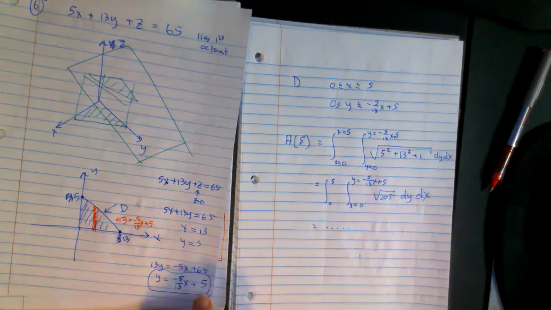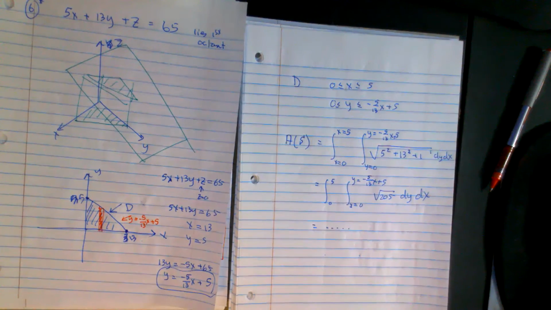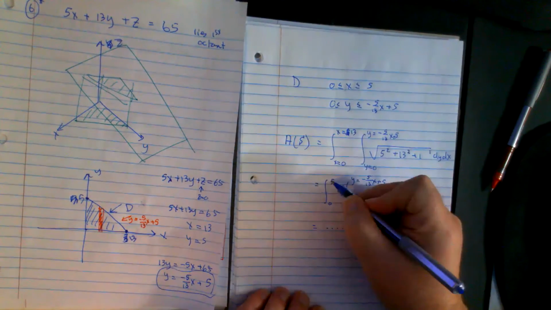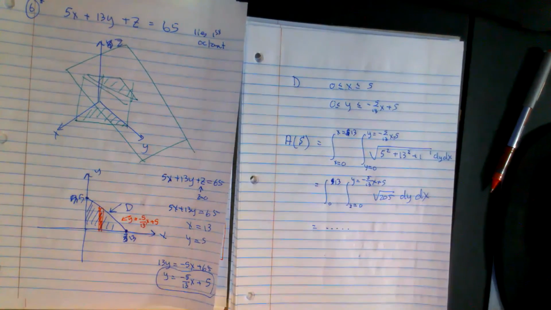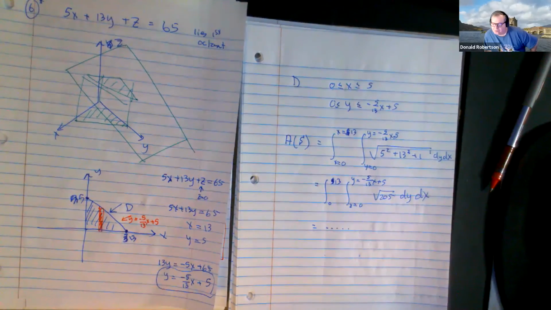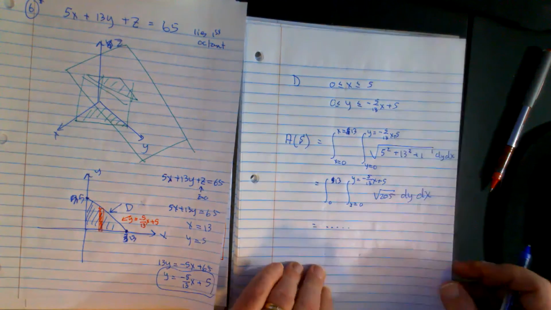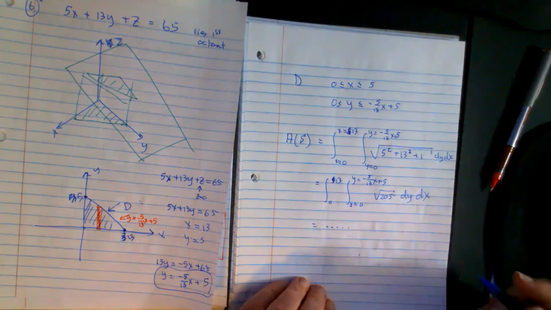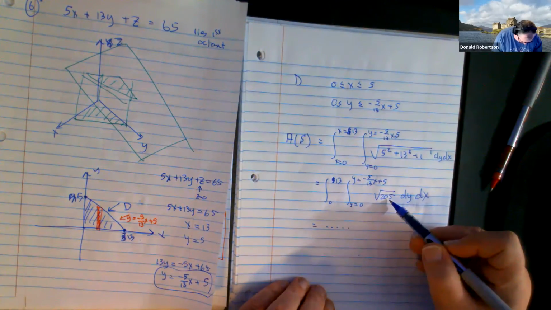So then doesn't the double integral need to go from 0 to 13? Yes. Are we good now? Thank you, yes. Well done. And for the square root, it should be the square root of 195.